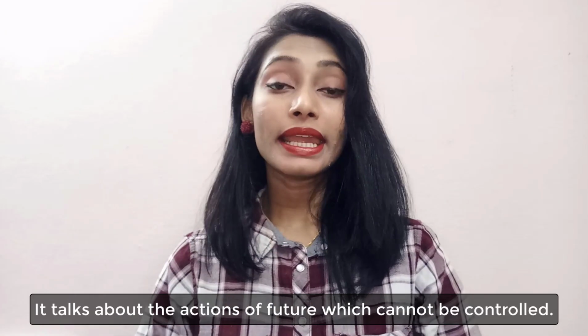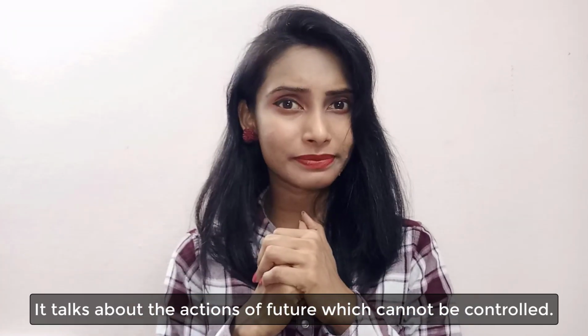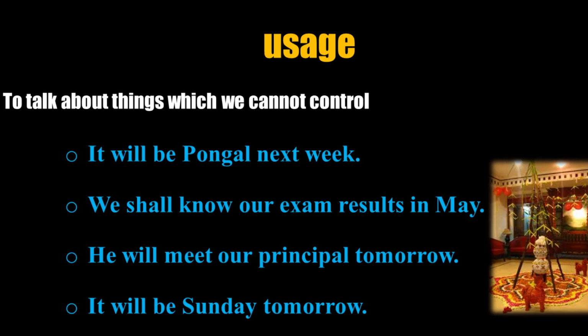Use 1. It talks about the actions of future which cannot be controlled. For example, it will be Pongal next week. We shall know our exam results in May. He will meet our principal tomorrow. It will be Sunday tomorrow.